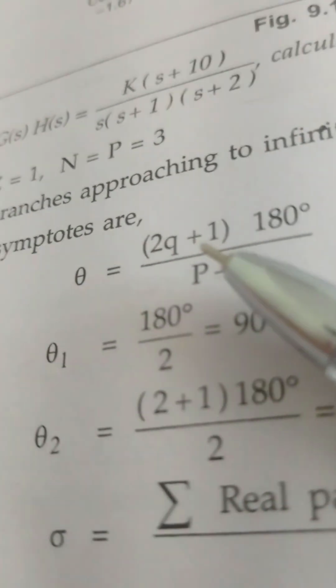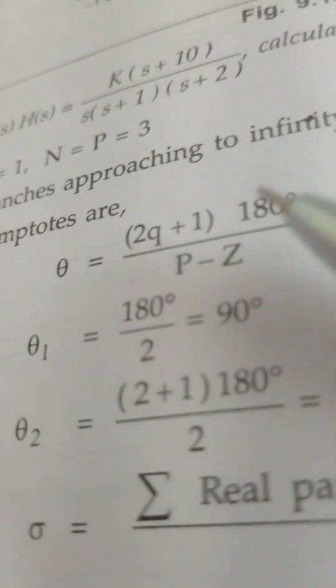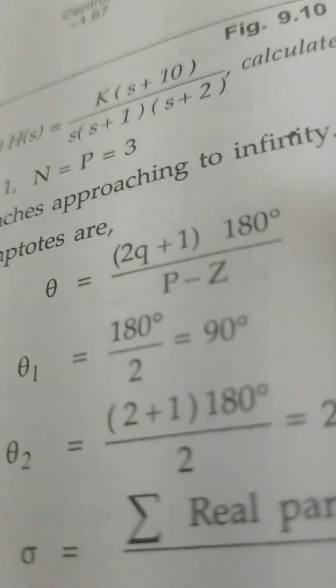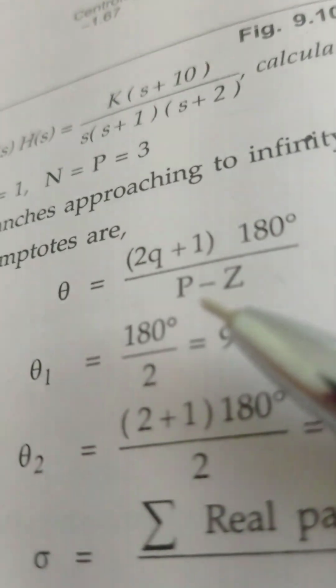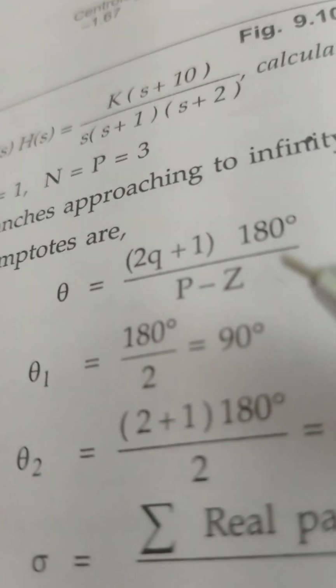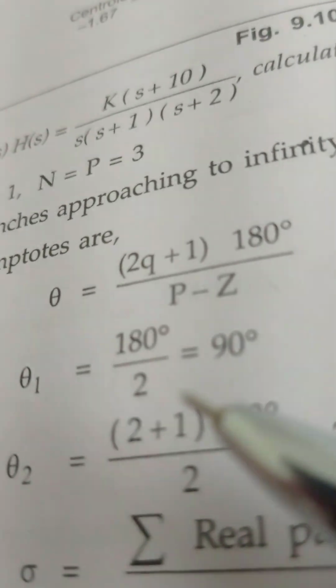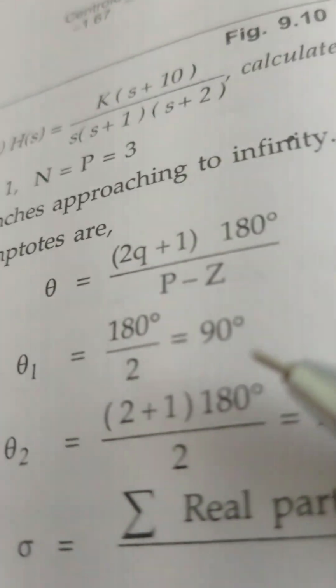When q is 0, we are left with 1 into 180, and P minus Z is 3 minus 1, which is 2. Therefore 180 by 2 equals 90 degrees.